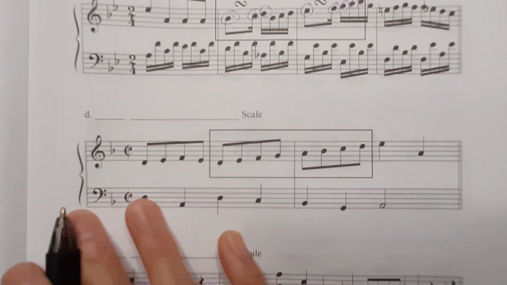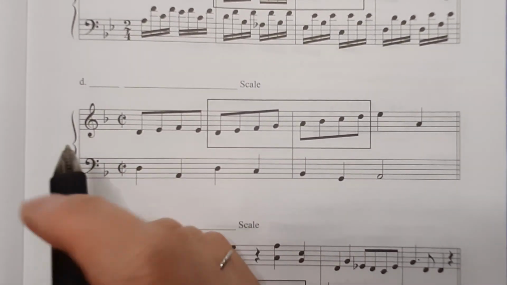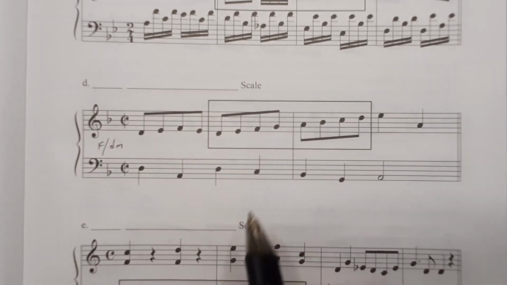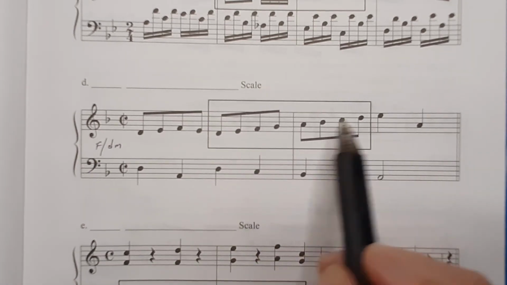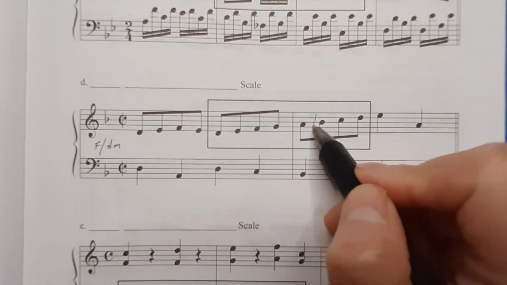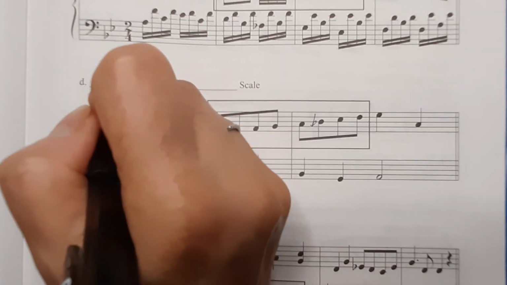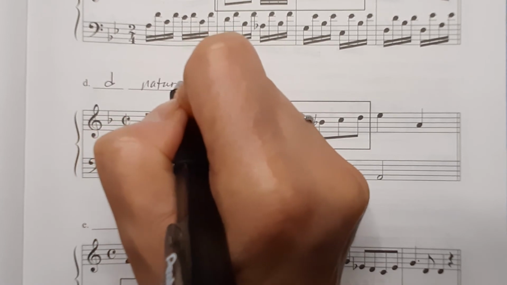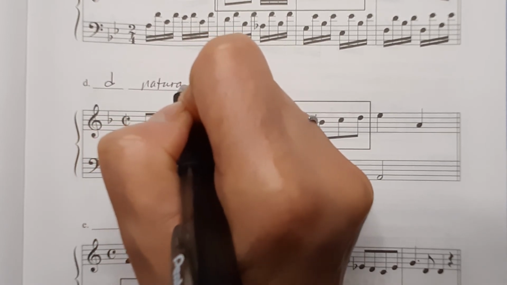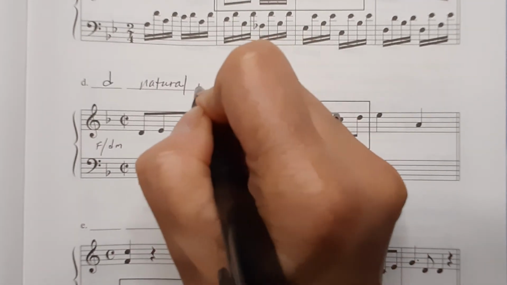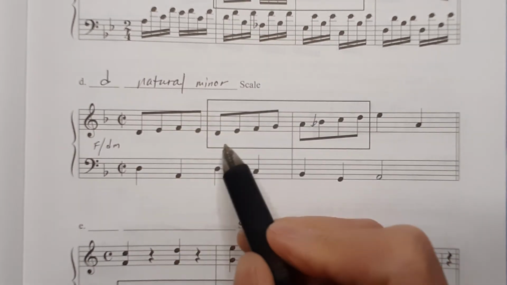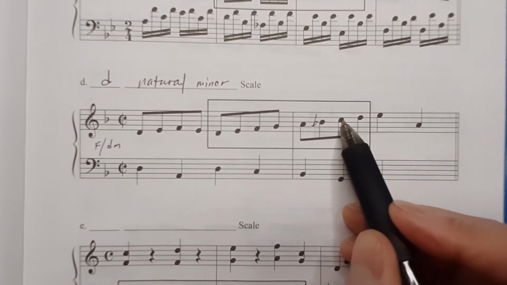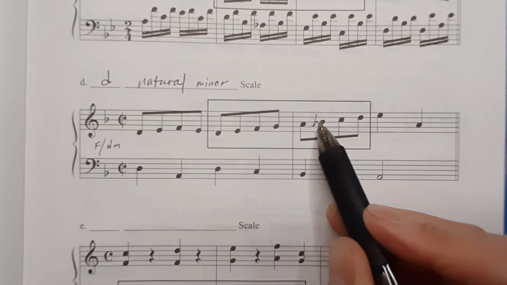Now, next one. By just looking at the key signature, this could be F major or D minor. Look here: D, E, F, G, A, B flat, C, D. From D to D with a B flat. So this is D natural minor because nothing was raised, right? I have to put minor here. D natural minor. If it's harmonic, you should see a C sharp. If it's melodic, you have to have a B natural and C sharp.